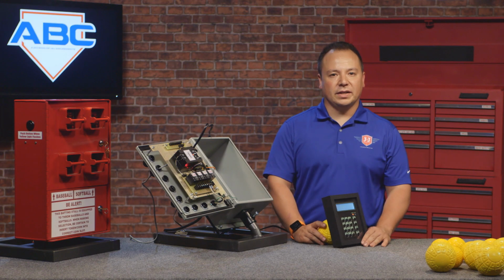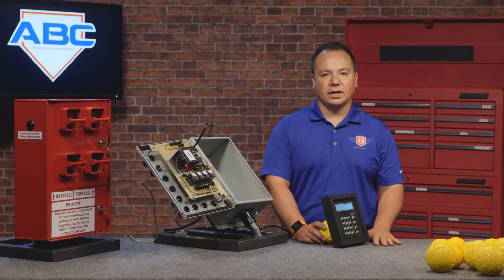So those were some of the basic functions that you may use on the display panel. There are other functions available depending on how you operate your cages.